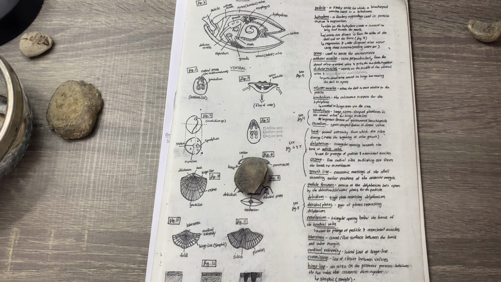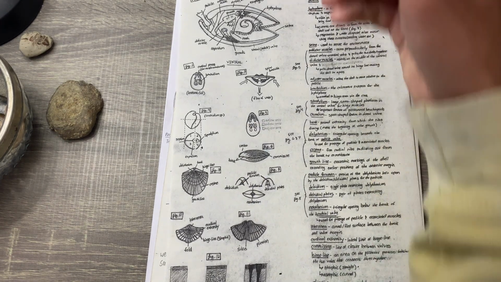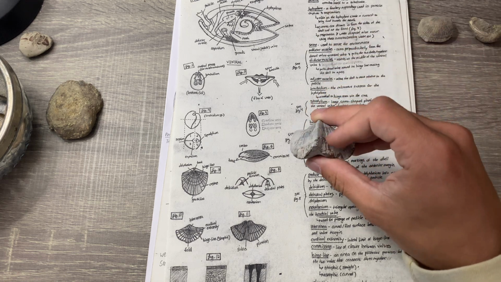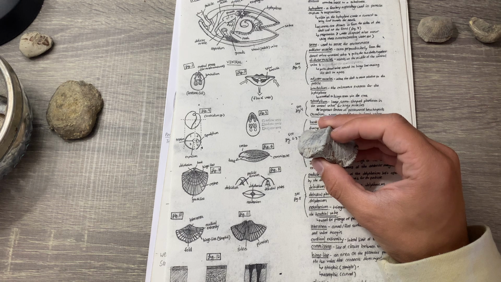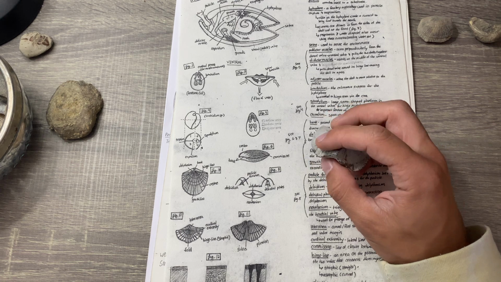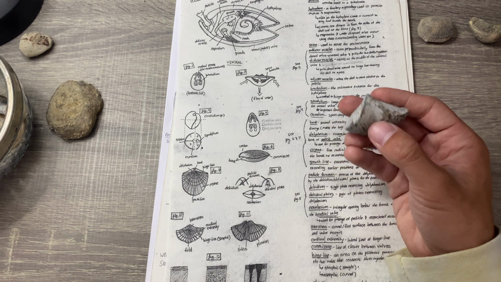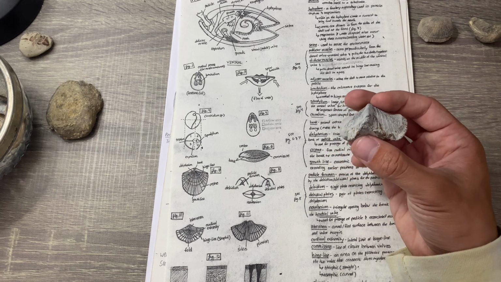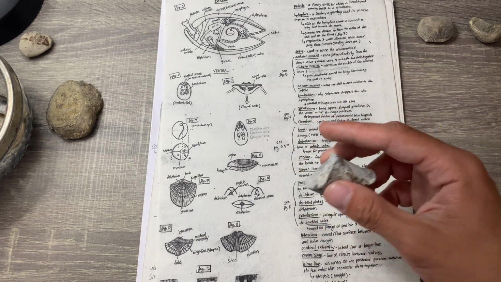Anyways, the fold and the sulcus. So the fold is this large, what's the word I'm looking for, rise here on the top of the shell. The sulcus is this invagination here on the underside of the shell, and this is very indicative of rhynchonelliform brachiopods.